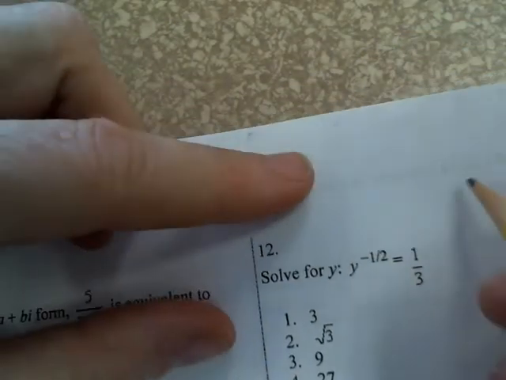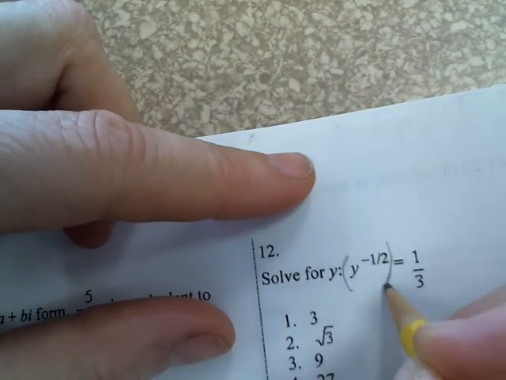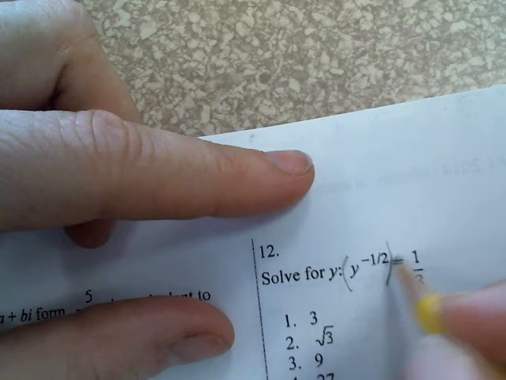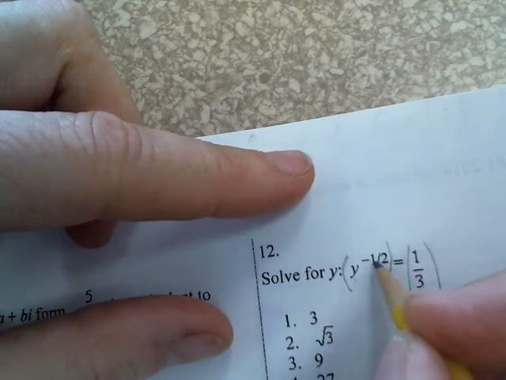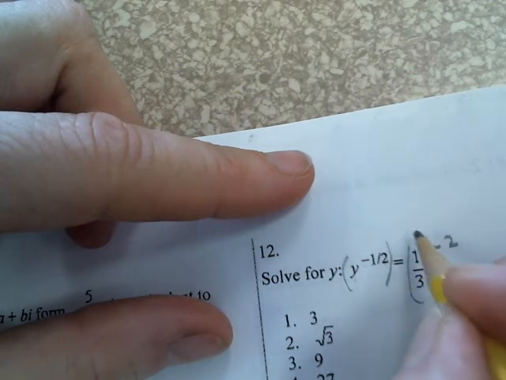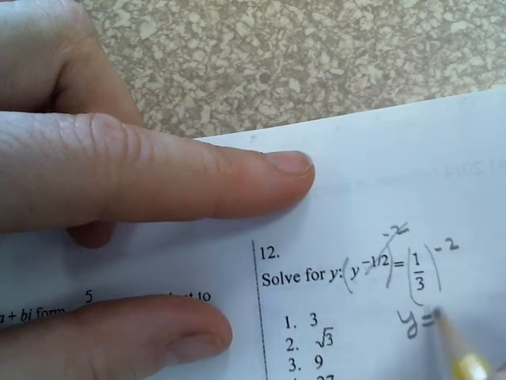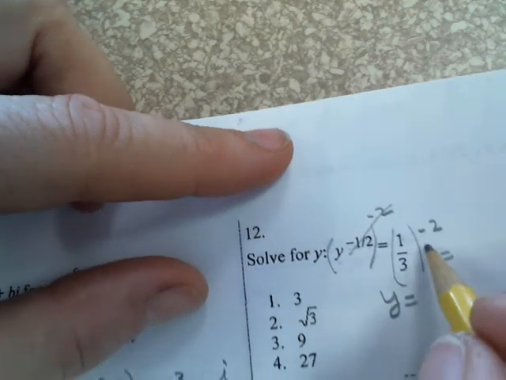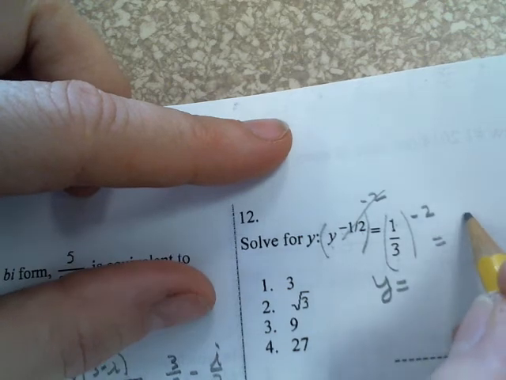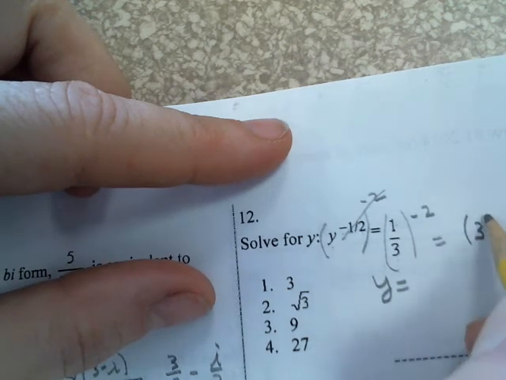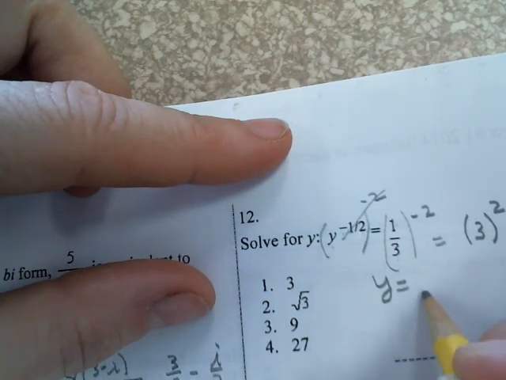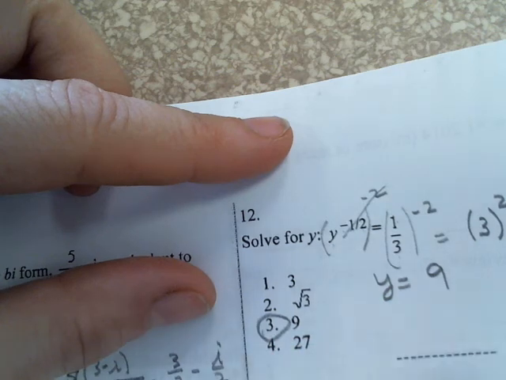Number 12, you're going to raise both sides to the reciprocal of that exponent because y is in the base. So the reciprocal of negative 1/2 is negative 2. So that will give you just a y on the outside. 1/3 to the negative 2, you can put it in your calculator if you want, or you can just flip 1/3 upside down and call it 3 over 1 to the positive 2, so y is equal to 9, option 3.